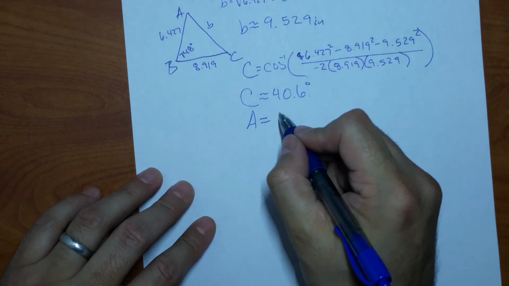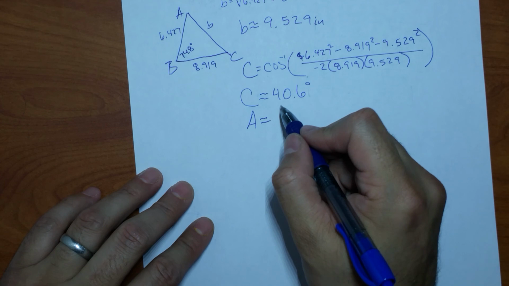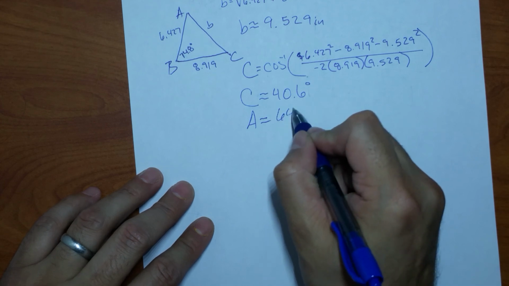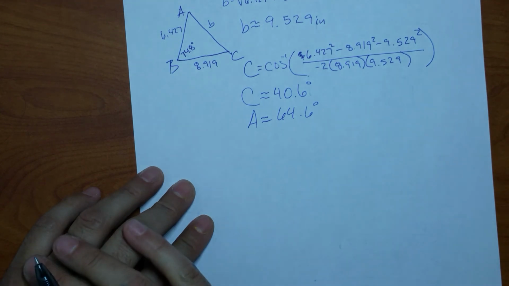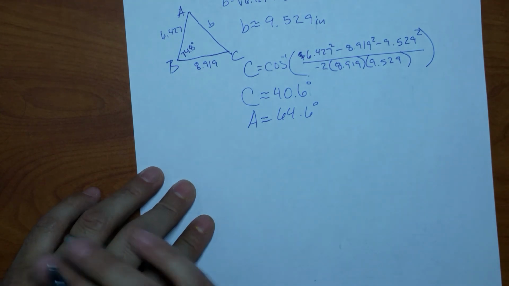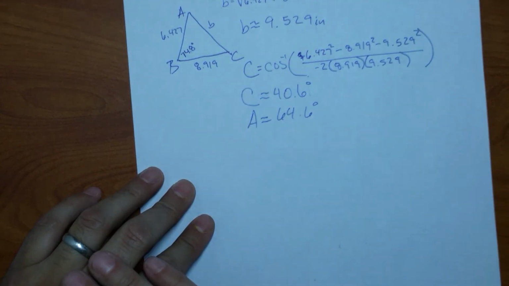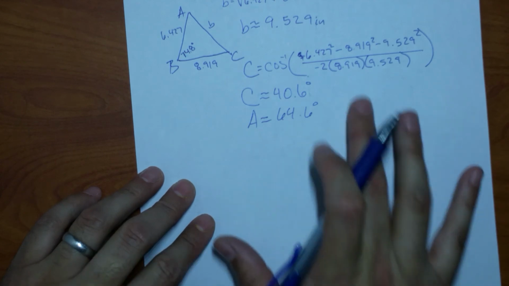So we get 64.6 degrees. Yep. Now, questions, you guys? Does this make sense here? Yeah, makes a lot of sense. I'm hoping it makes sense.